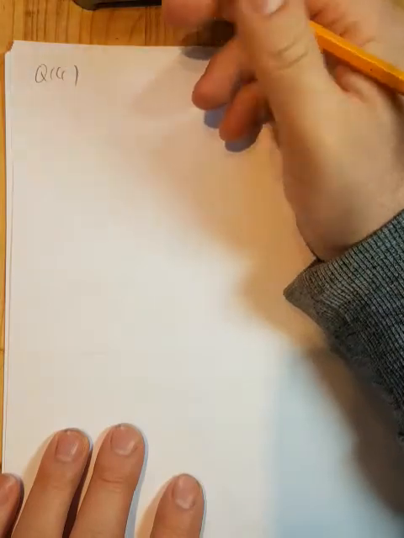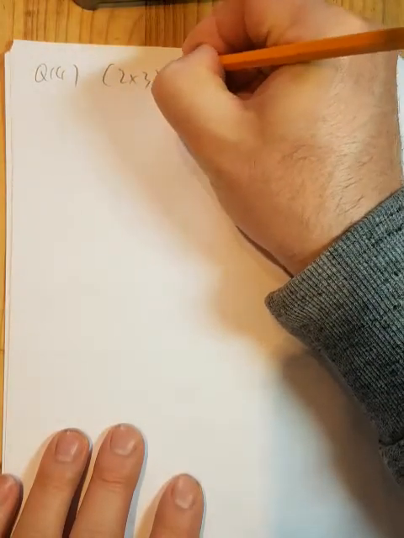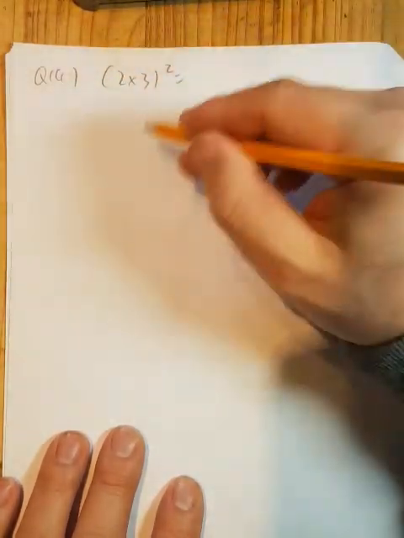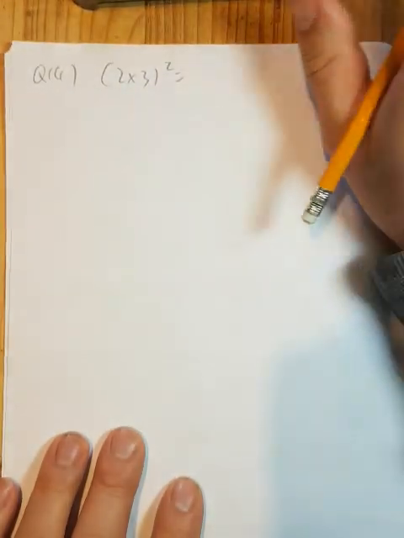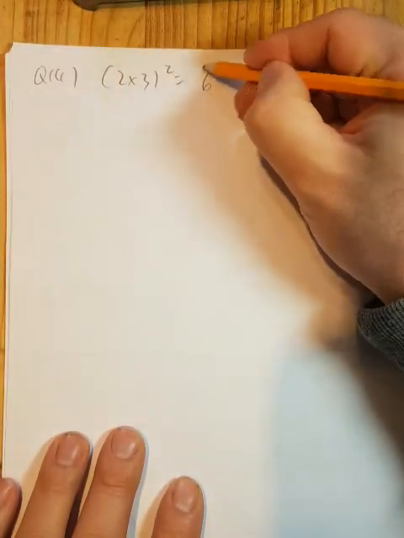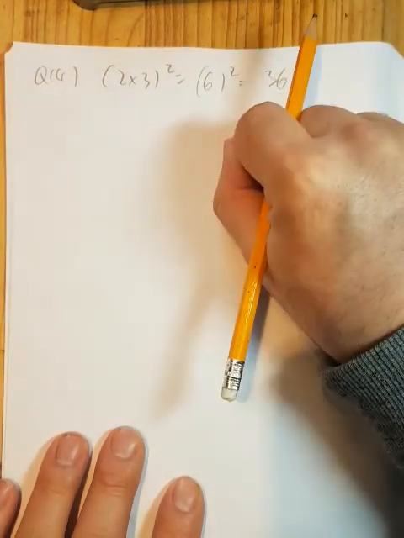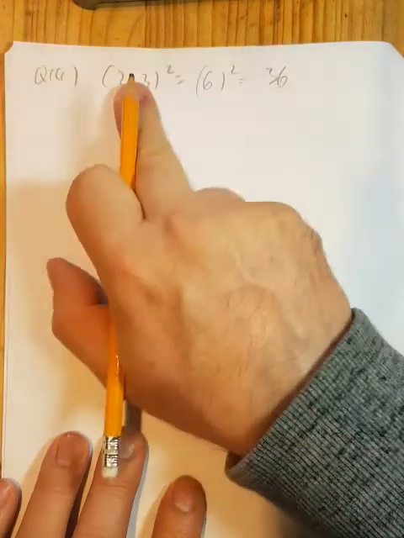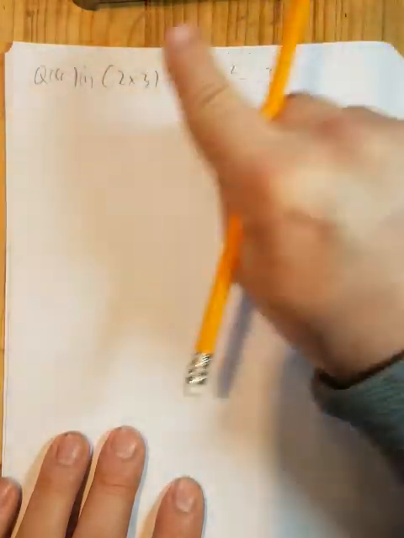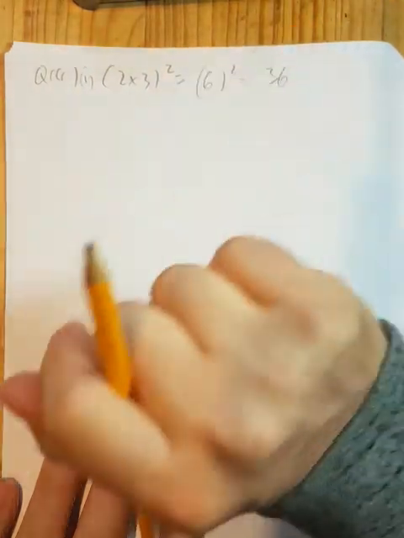Okay? Question 14. Express each of the following as a single number. 2 by 3 squared. Now, BODMAS, BEDMAS, whatever you want to call it. That is what we do. Brackets, powers, and all the rest. So we simplify our bracket first. 2 by 3 is 6 squared. 6 squared is 36. That is what we're doing. It's that simple. Do the thing in the bracket first, then the answer you got from the bracket to the power outside the bracket.